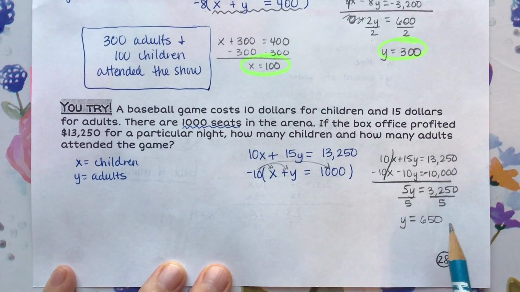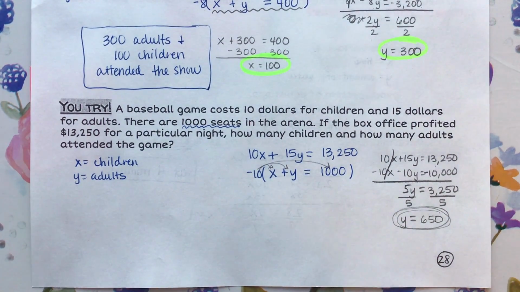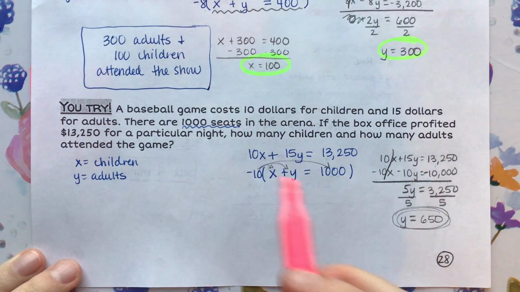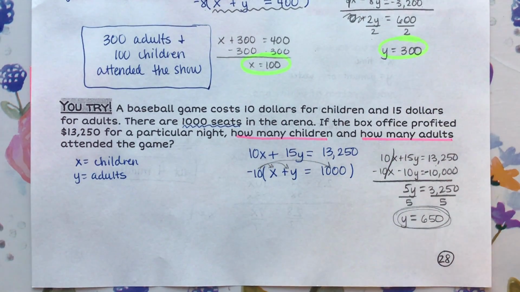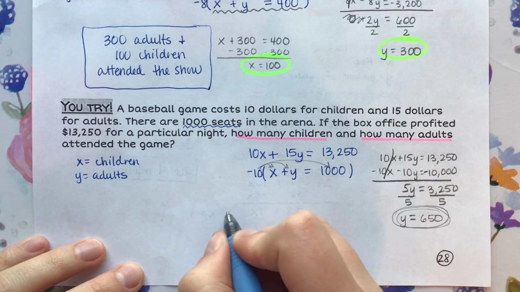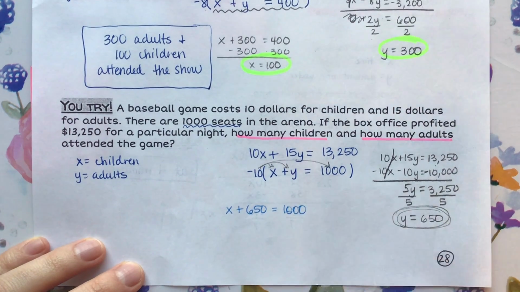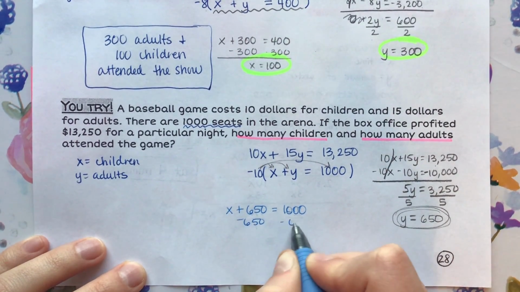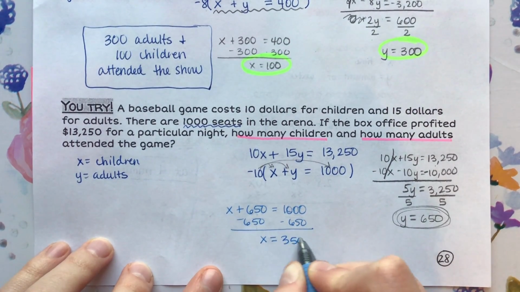I put that into my calculator to get that. So there's my first variable. It didn't only want to know how many adults attended, though. It wants to know how many children and how many adults. It's asking both of those. So I'm going to need to use that number and substitute it back into the bottom equation. When I do that, I'm going to get x plus 650 is equal to 1,000. Subtract 650 from both sides. And now I have x is equal to 350.